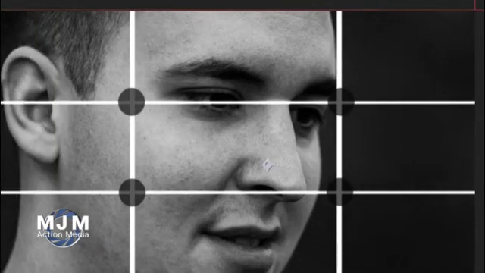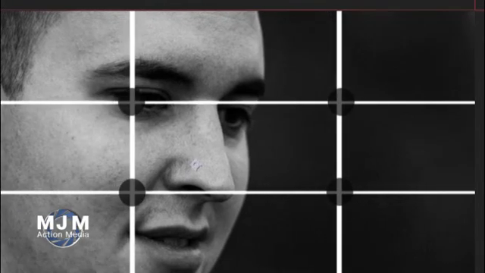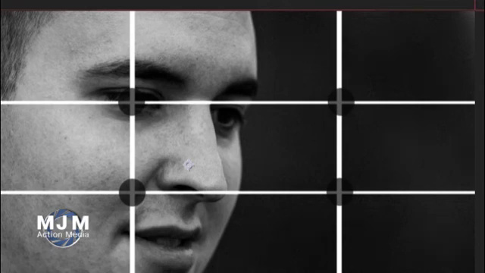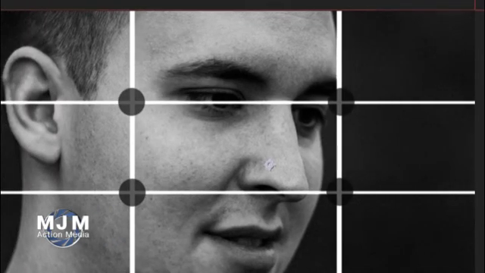between the two. In my opinion, he looks best more centered than specifically on a rule of thirds crosshair. This might be good for if you're making ad copy. You want to write something over here that he's looking at or advertise something. But for a portrait, I like it best right here in the middle.